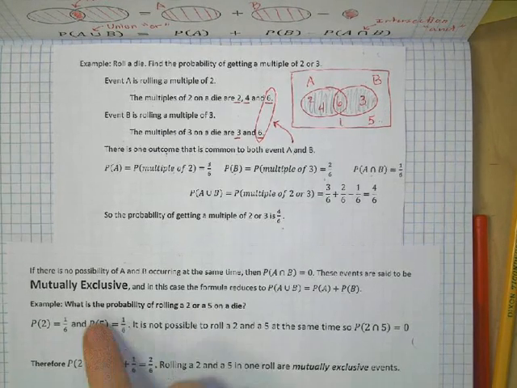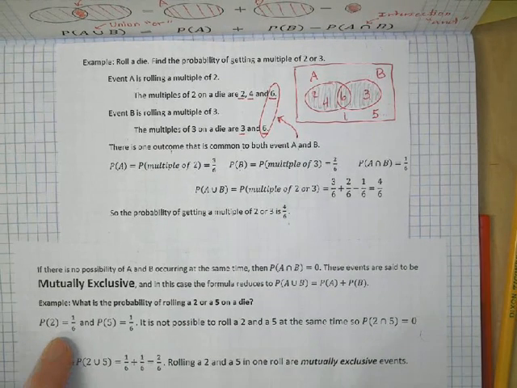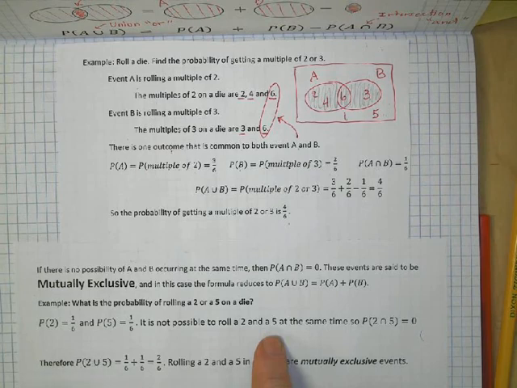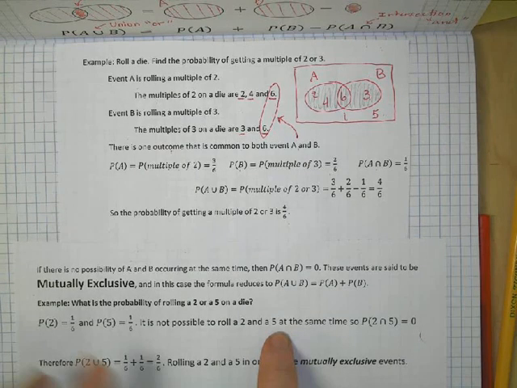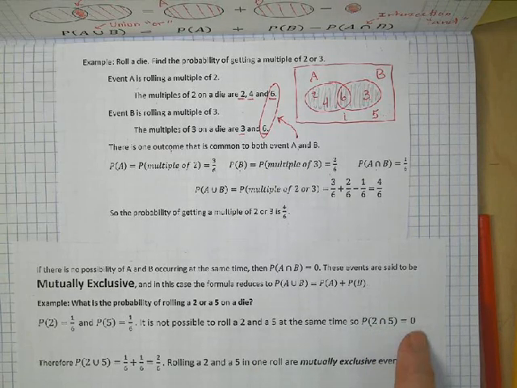What is the probability of rolling a 2 or a 5 on a die? Well, the probability of rolling a 2 is 1 out of 6, and the probability of rolling a 5 is also 1 out of 6. And it is not possible to roll a 2 and a 5 simultaneously. You can't do it. If I roll one die, only one number is going to come up. These events are mutually exclusive. They cannot happen at the same time. So therefore, the intersection of those two things happening is 0. It's impossible for them to happen at the same time.